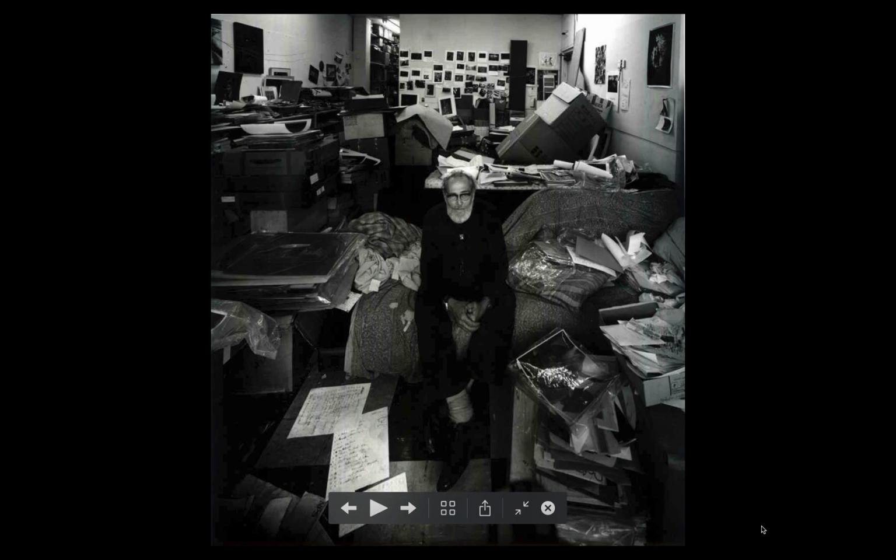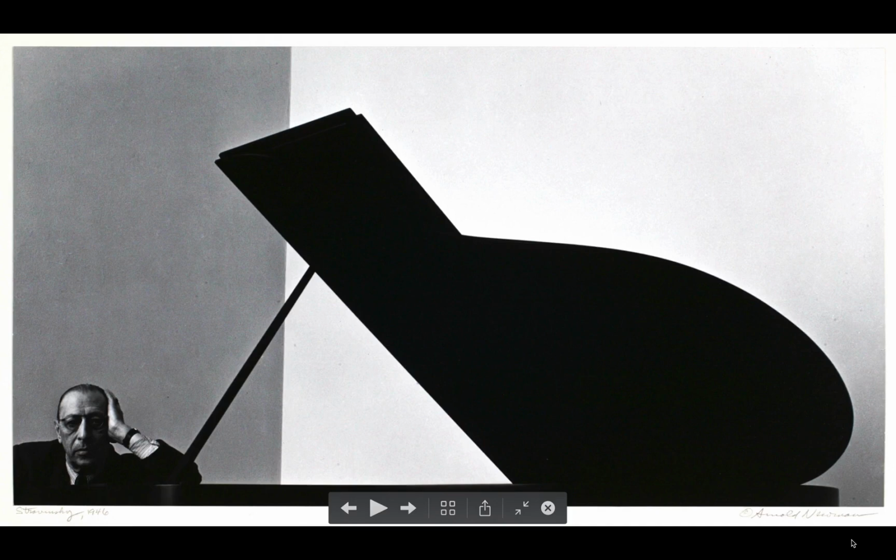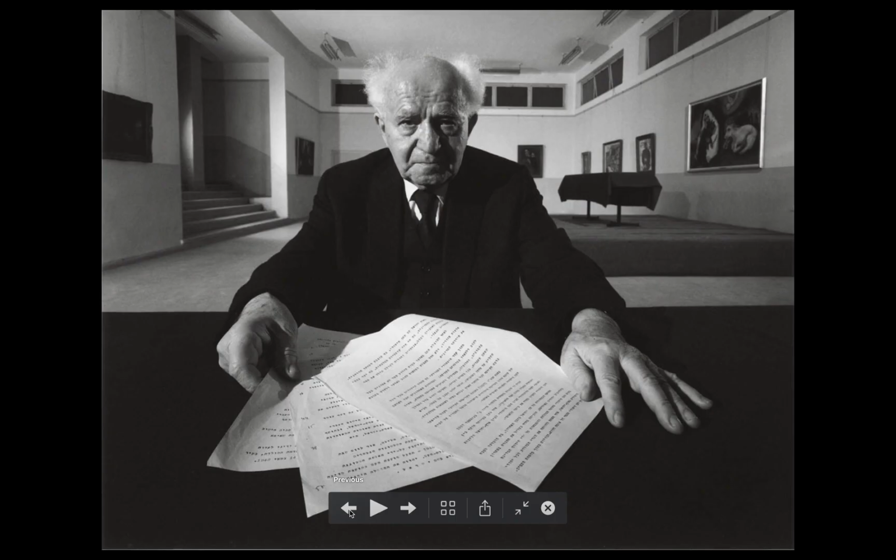This is Allen Ginsberg, the poet, in his New York apartment in the 60s, also by Arnold Newman. And my favorite Arnold Newman, this is Igor Stravinsky. This photograph, he very famously took Igor at the piano with the entire piano present, and then realized later that in order to make it really dramatic, he needed to crop the bottom part of the piano out. And again, that kind of classic Arnold Newman tucking the subject into the corner of the environment.